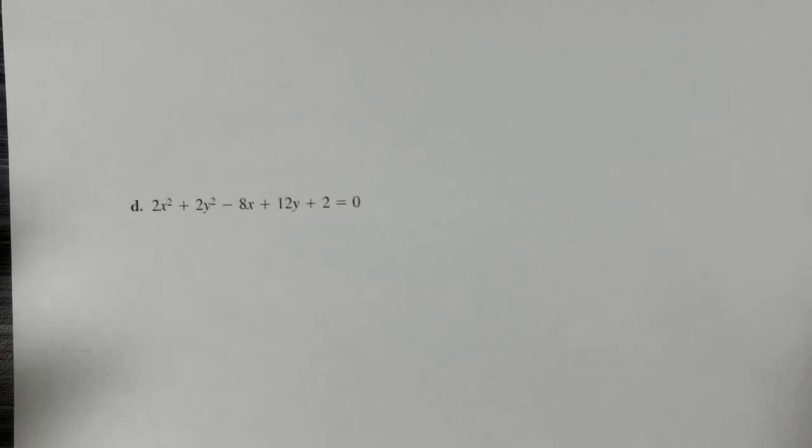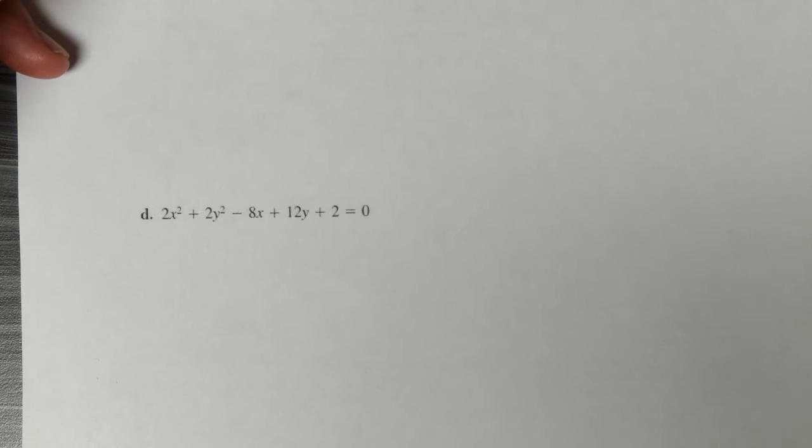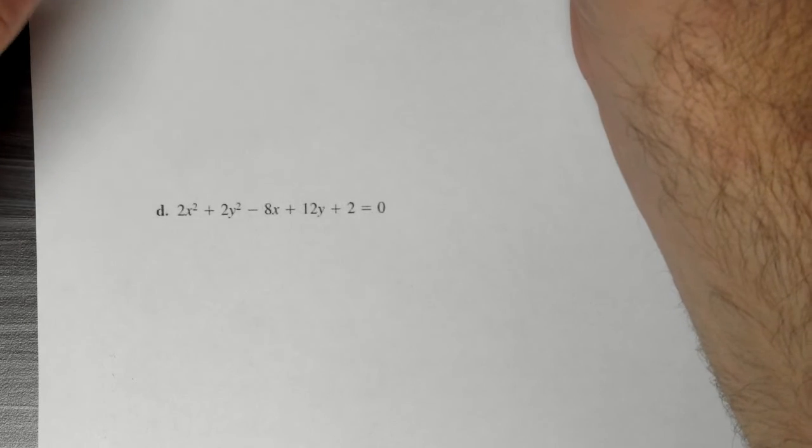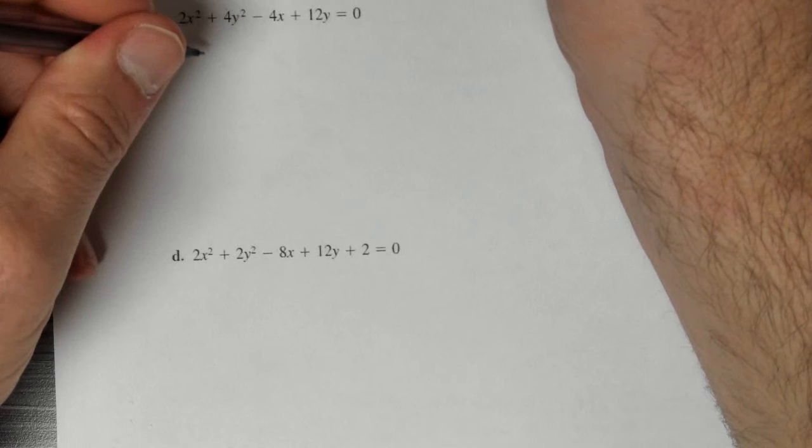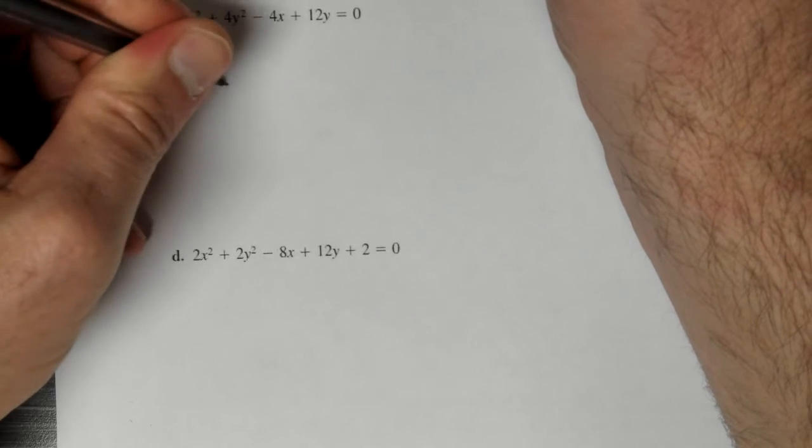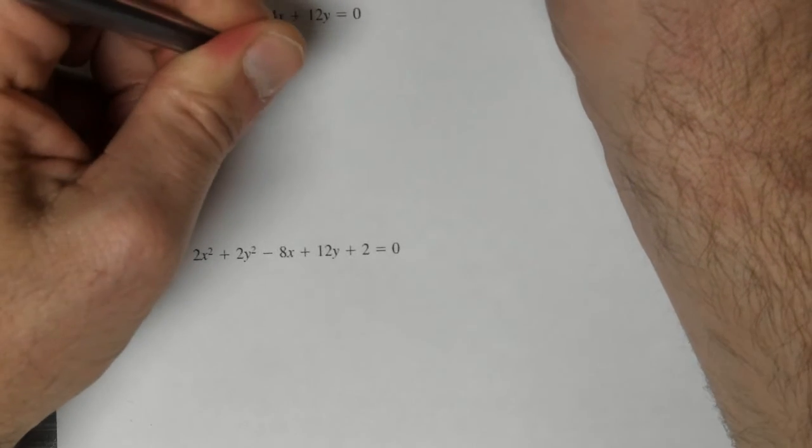So what do we have next? Next here, my A value is going to be 2 and my C value is going to be 4. They're not equal, and the product is not 0, but when I multiply them together, 2 times 4, we get 8, which is a positive number, so I know I have an ellipse.